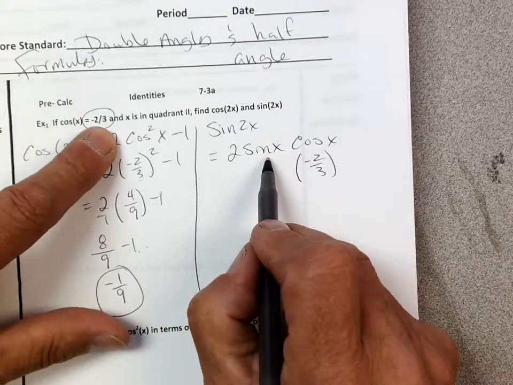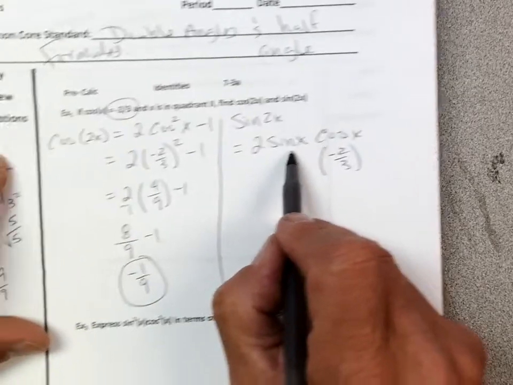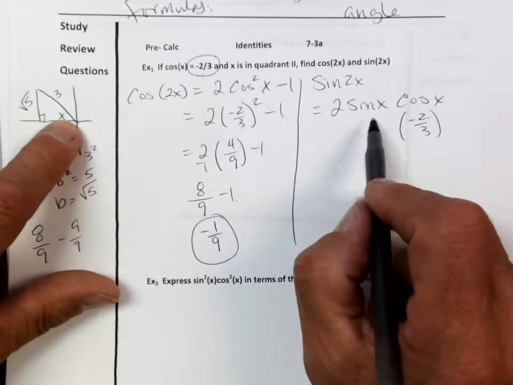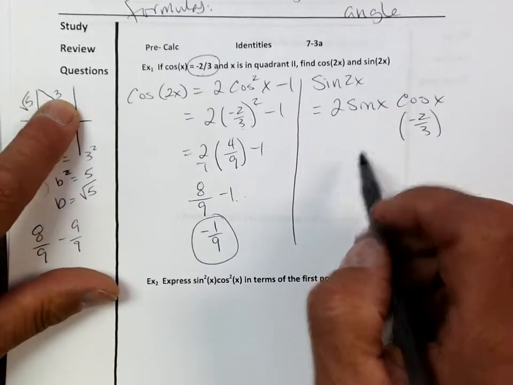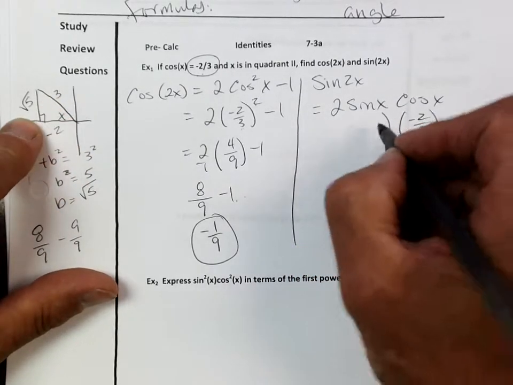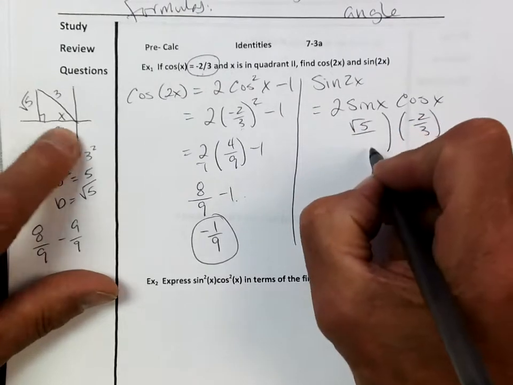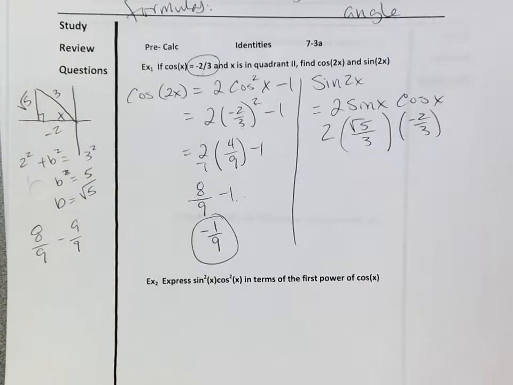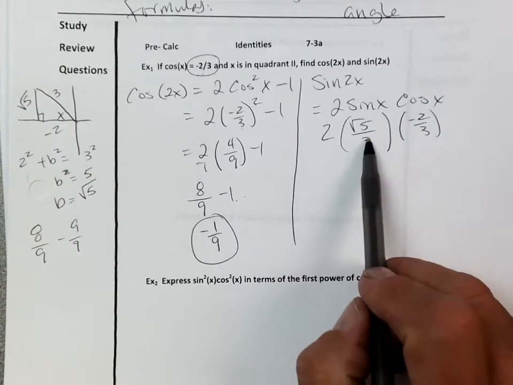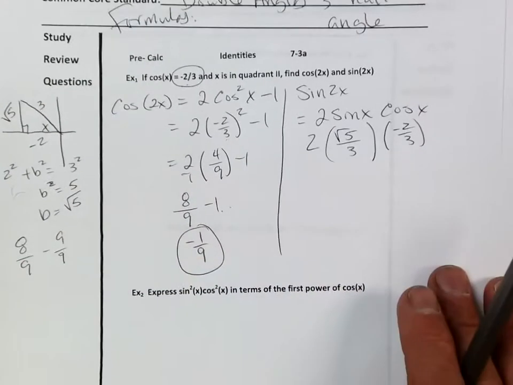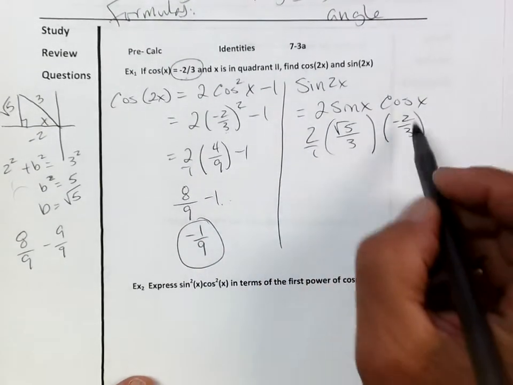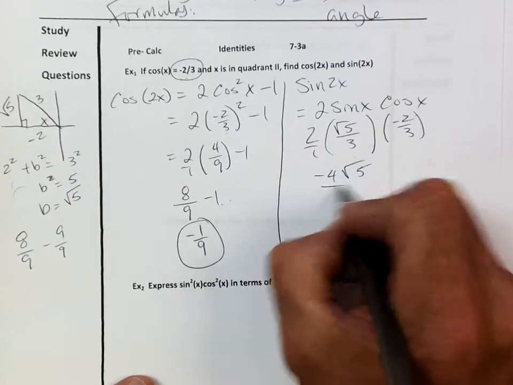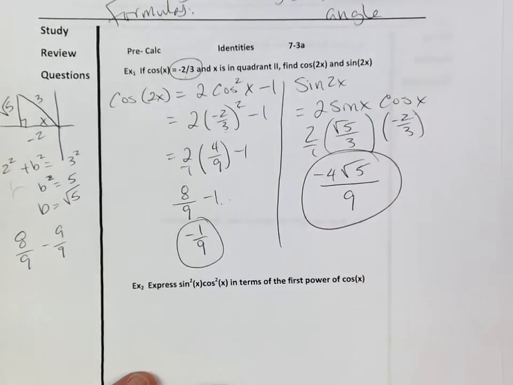The sine of x, so to find that, let's go look at our triangle, right? If I want the sine of x, sine is opposite over hypotenuse, right? So I'll put my square root of 5 over 3 times the 2. And I'm just going to simplify this from here. So I got the square root of 5 over 3 from my triangle. And now 2 over 1, so I'll get a negative 4 square roots of 5 over 9. Okay?